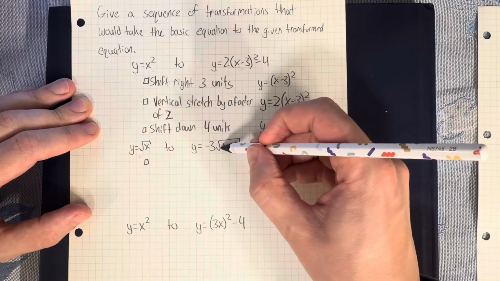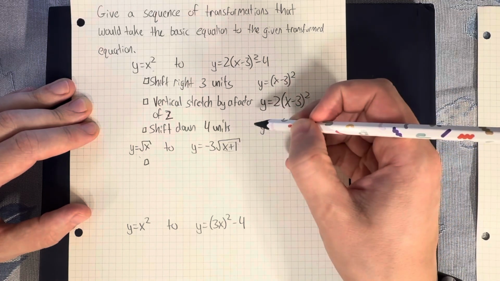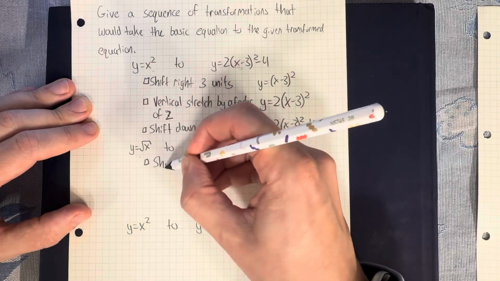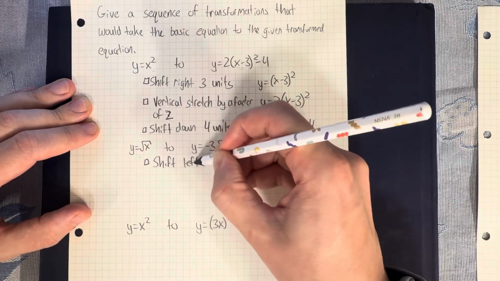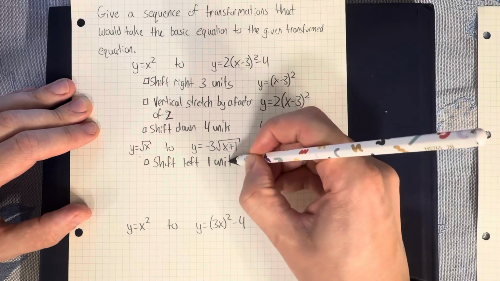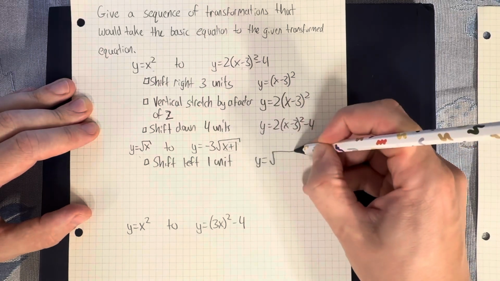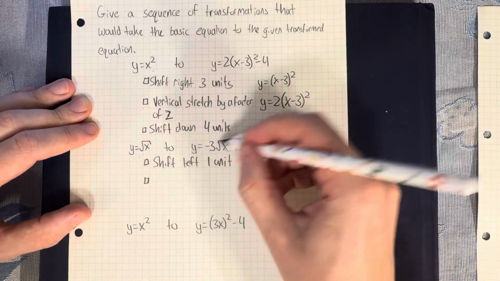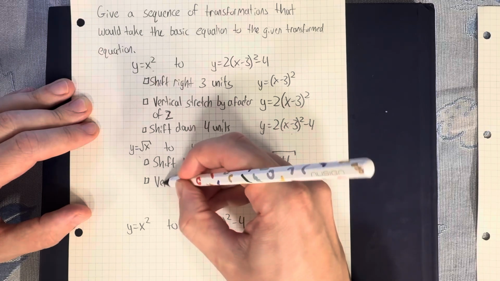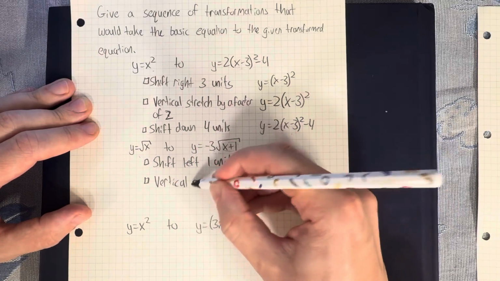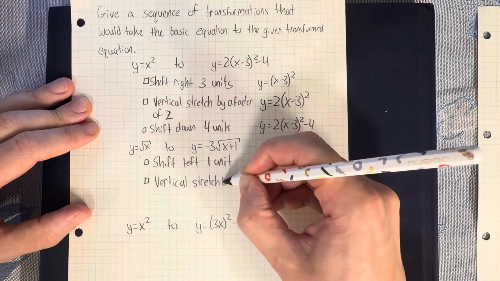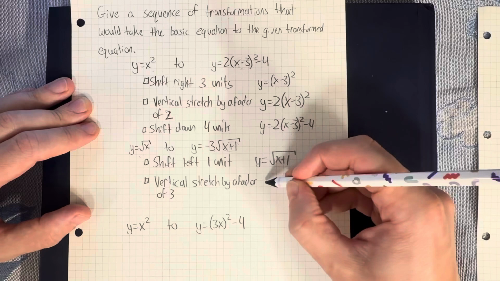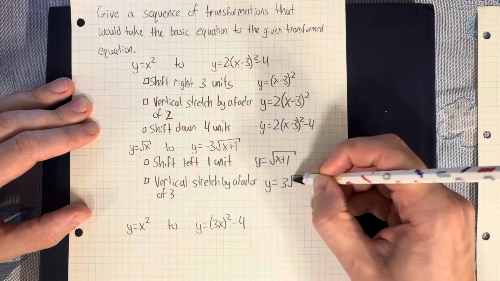Keep going, Mr. Edmund. y equals square root of x to this. Okay, again, start inside. This is the first thing we want to do. We are adding 1 to the input. That is a shift left 1 unit. It would take y equals square root of x to y equals square root of (x + 1). Okay, move outwards. Let's go to the 3 next. The whole thing is getting multiplied by 3, so that is yet another vertical stretch, this time by a factor of 3. y equals 3 times that whole expression.